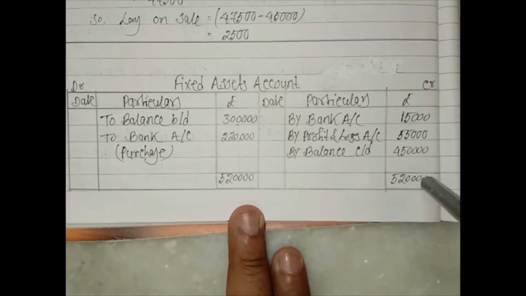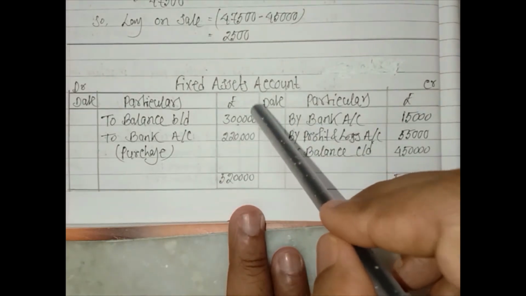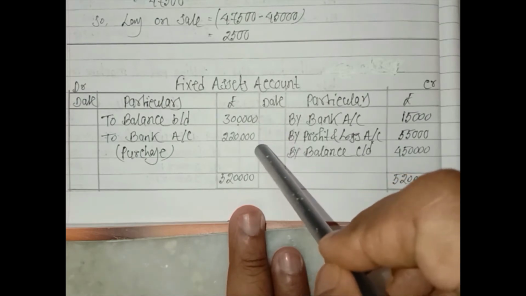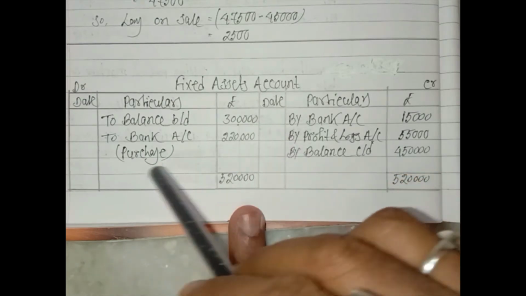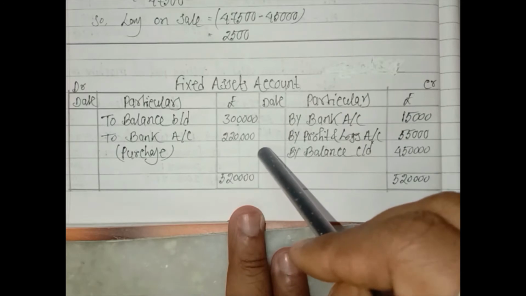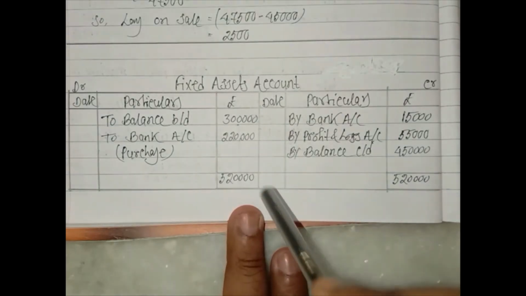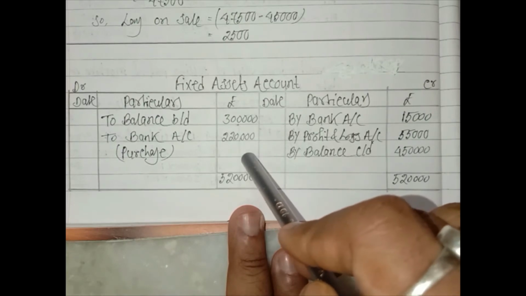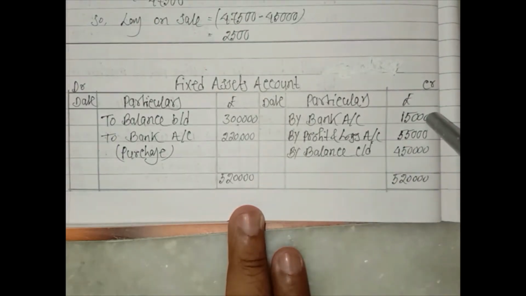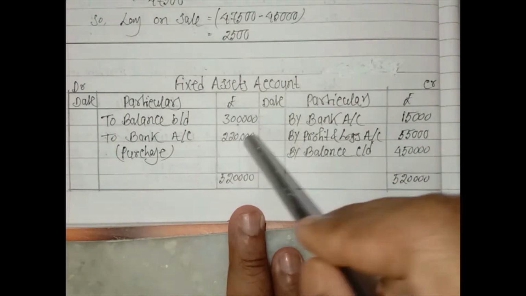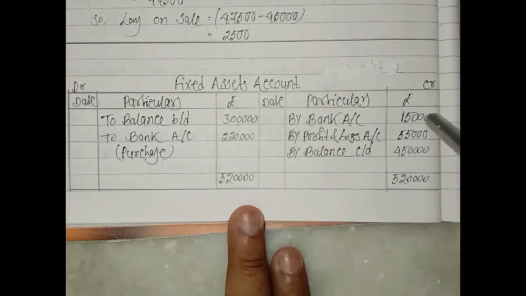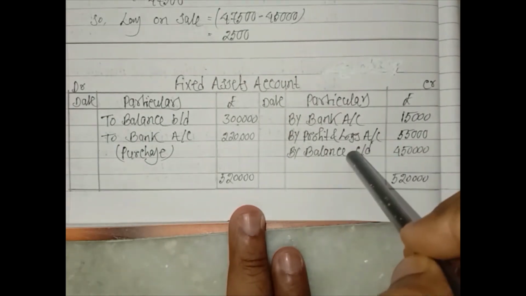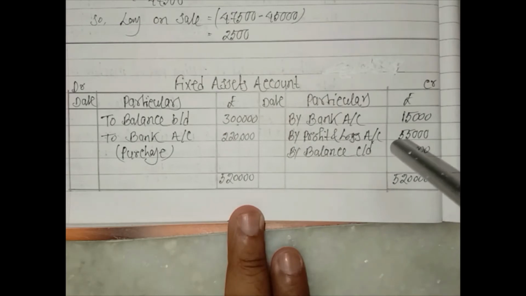5,20,000. From here, if we deduct the opening balance of fixed asset, we find the net amount purchased is rupees 2,20,000. So the purchase of fixed asset is 2,20,000. It is our cash outflow for investing activity, and 15,000 is the cash inflow of investing activity. So the net result is 2,20,000 minus 15,000, which becomes 2,05,000. Okay, so in that way you can solve this type of problem.